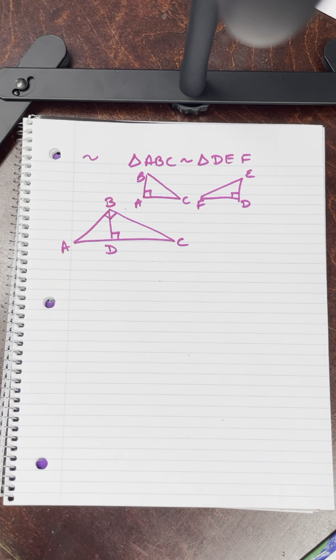I have their hypotenuse, their little leg, and their big leg, and I can fill those in. So from the big triangle, the hypotenuse is AC. The little leg is the AB. I wanted to consult the book because I didn't draw this necessarily to scale. And the big leg is the BC.